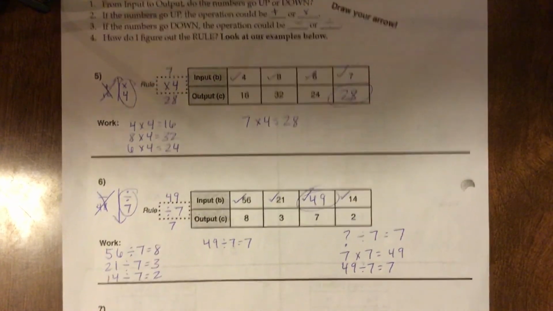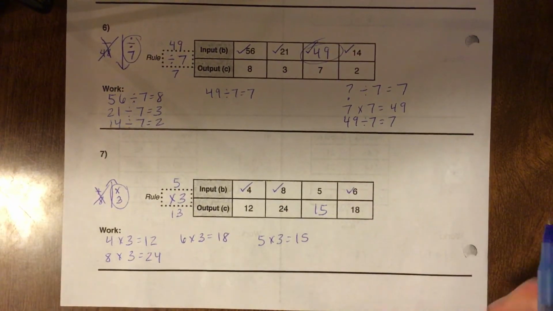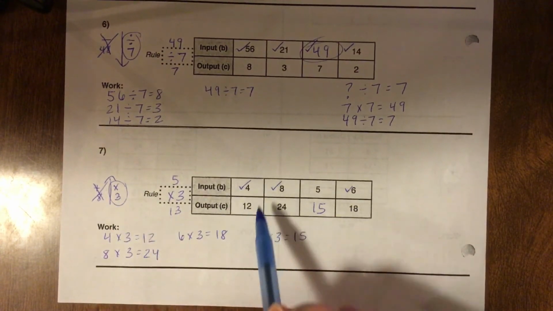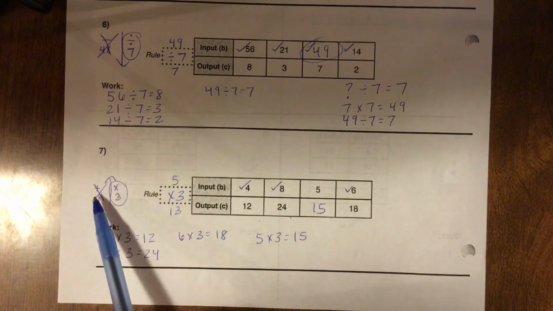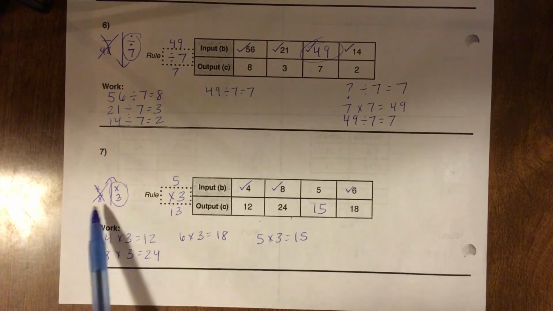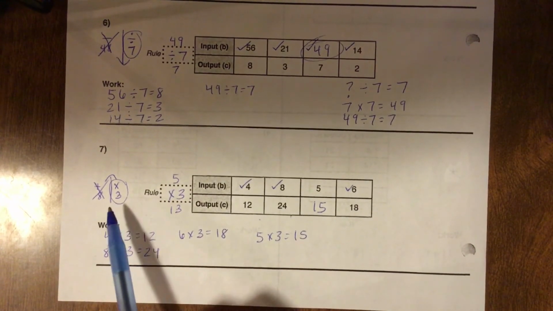All right, last one, number 7. From input to output, are the numbers going up or down? They are going up. 4 to 12, 8 to 24, 6 to 18. So your operation's either going to be addition or multiplication, but you're going to use subtraction or division to check. If you use subtraction, you're going to get a different number every time. But if you use division, every single time you'll get 3.